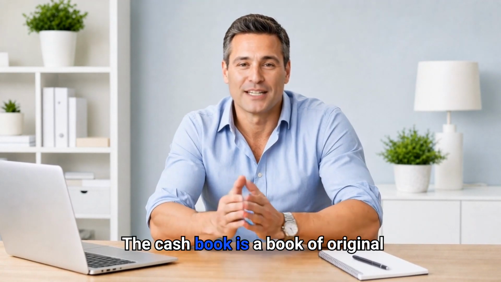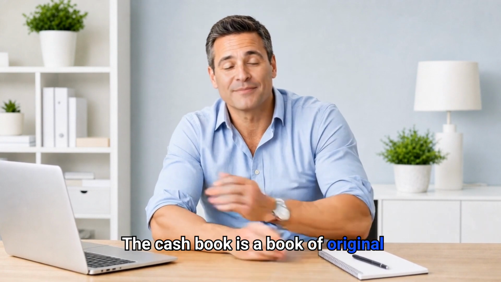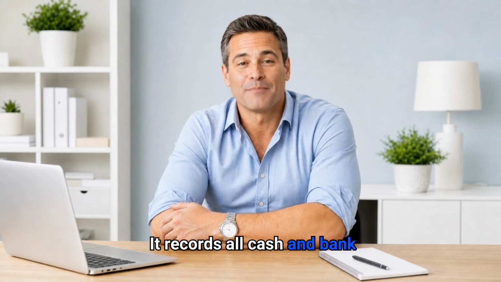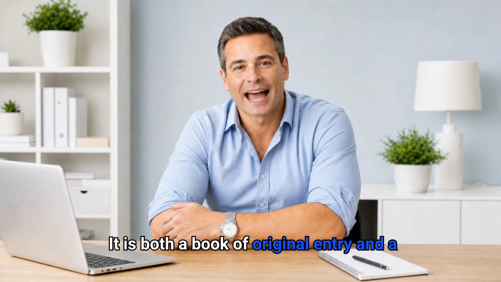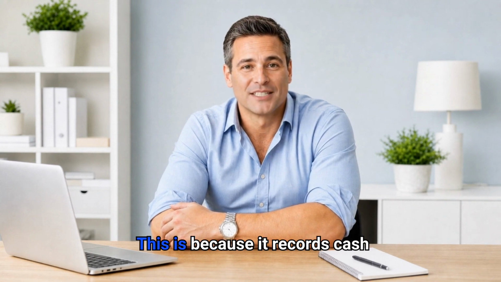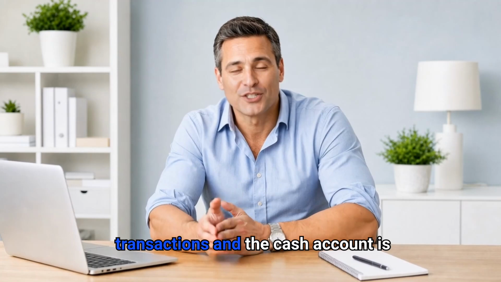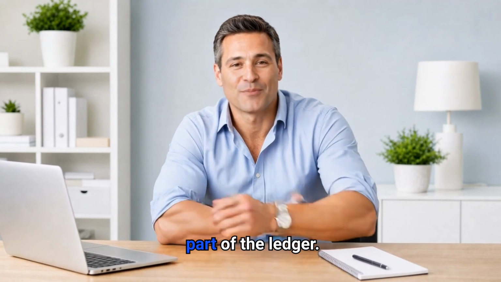Now let me explain the Cash Book. The Cash Book is a book of original entry. It records all cash and bank transactions. It is both a book of original entry and a ledger account. This is because it records cash transactions, and the cash account is part of the ledger.